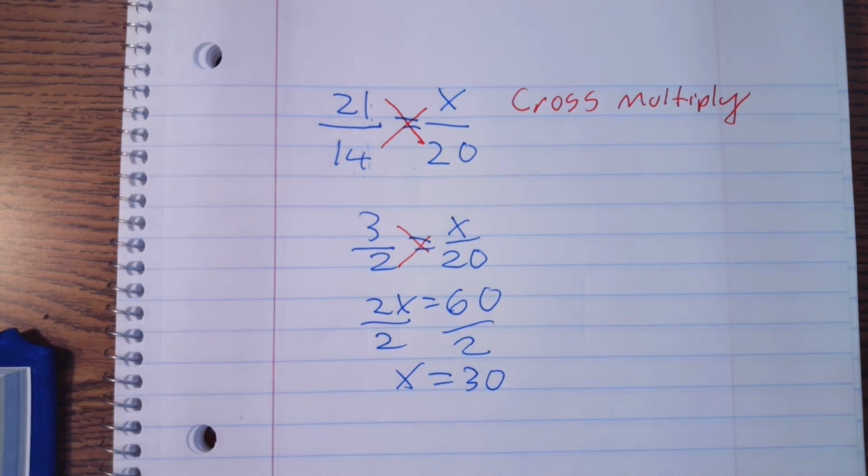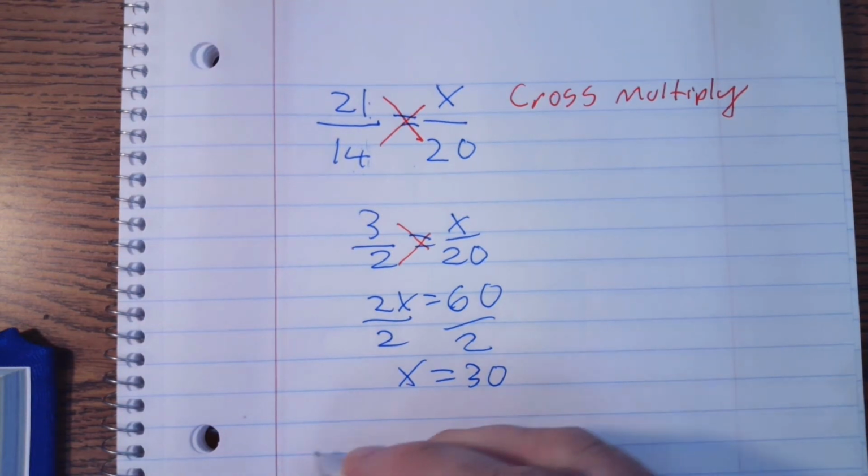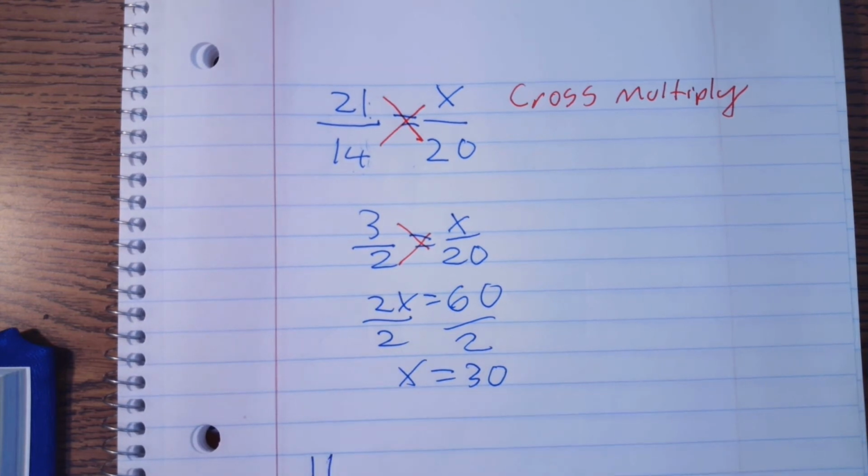Okay, moving on to 9. We don't do those, actually. So then we're going to move on to 11. Find the ratio of the perimeters.